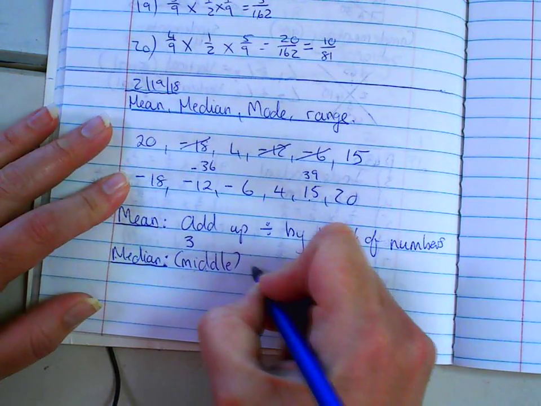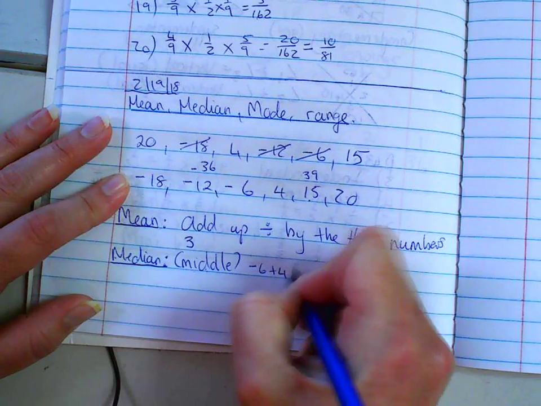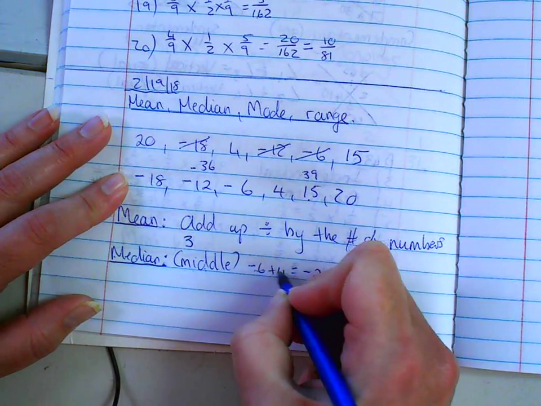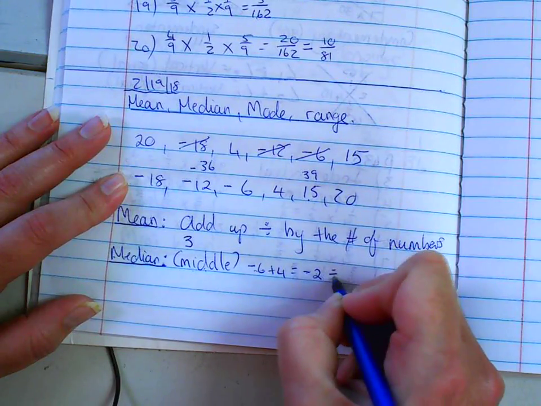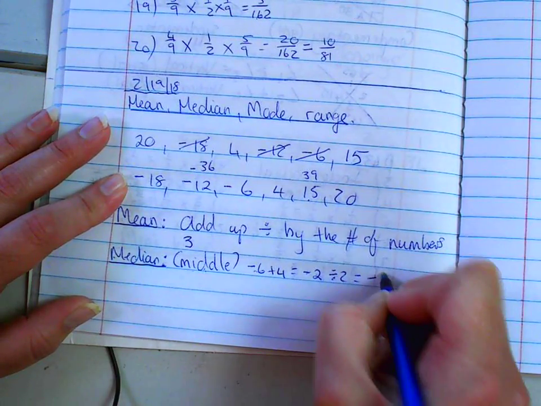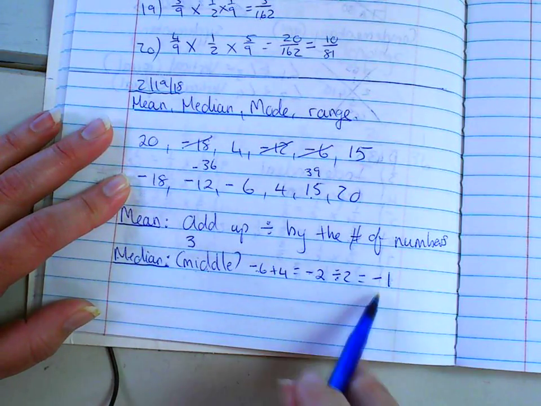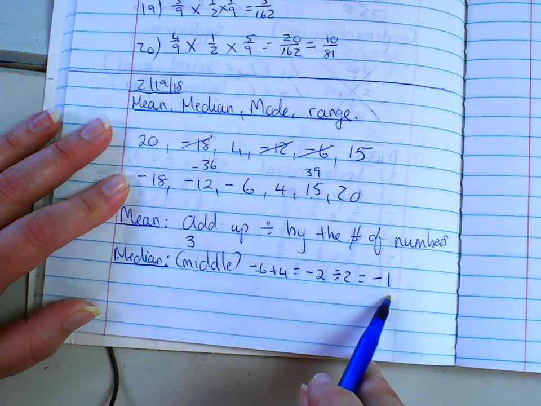So now I go negative 6 plus 4 equals negative 2. There are 2 numbers, so negative 2 divided by 2 gives me a negative 1. So the median yardage was a loss of 1 yard.